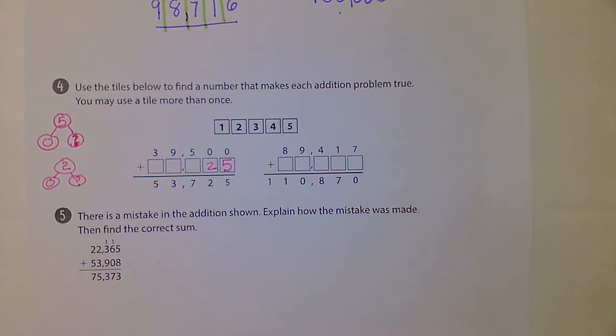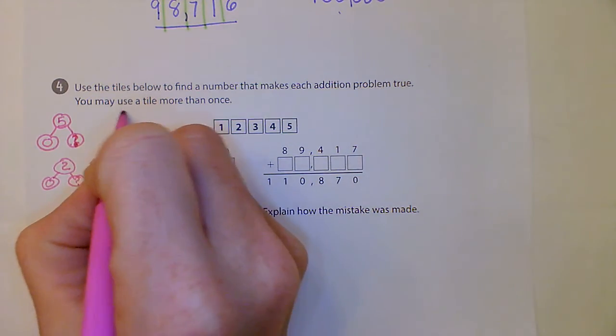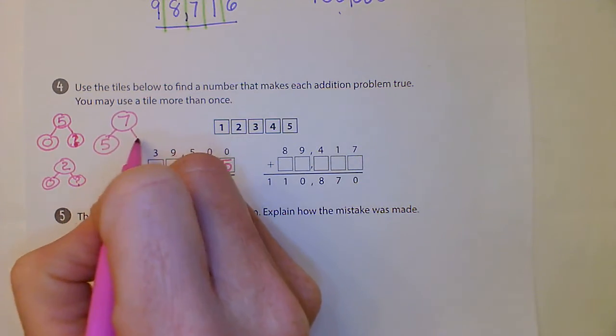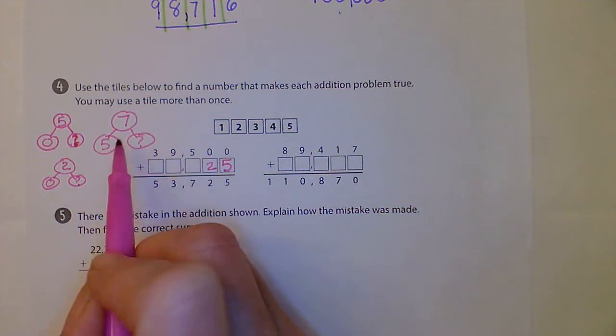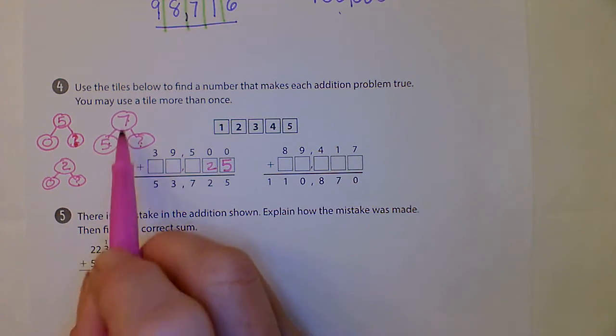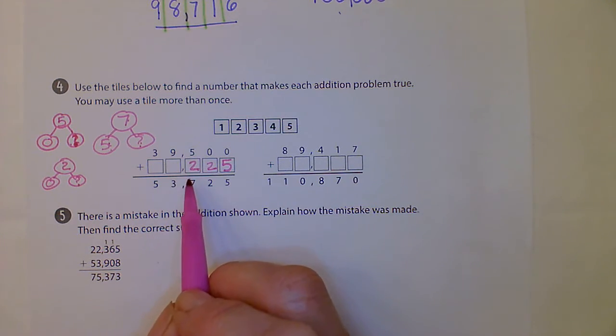Now here's where it gets fun. 5 plus what number gives me 7? Again, 7 is the total. It's the sum, and I have 5, and I have some number. So 5 plus some number is 7, or 7 minus 5 is that number, and 7 minus 5 is just 2. And we could do the same thing here.